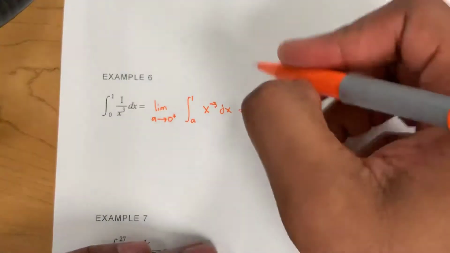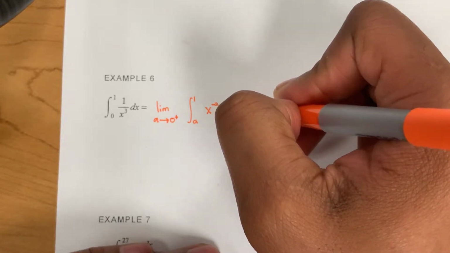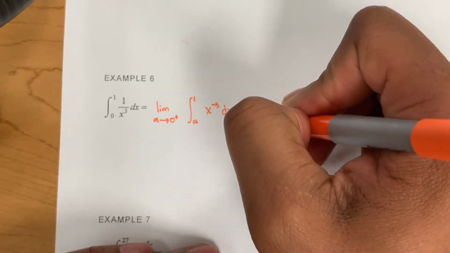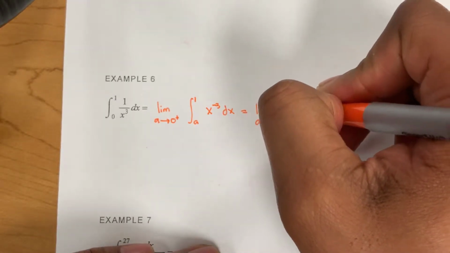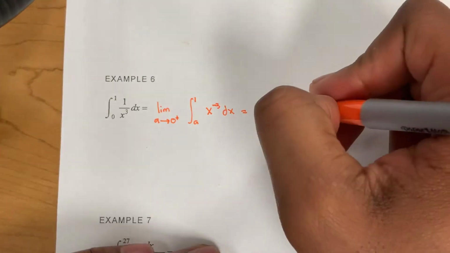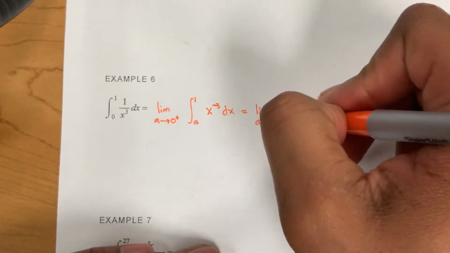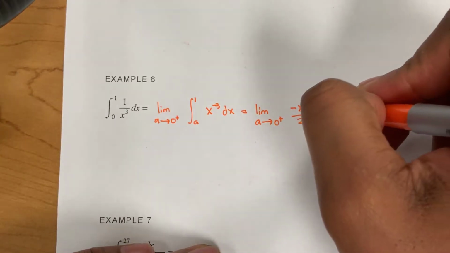And when we integrate x to the negative 3, we're going to have the limit as a approaches 0 from the right of x to the negative 2 power divided by negative 2. So we're going to put a negative, we're going to divide, we have a and we have 1.